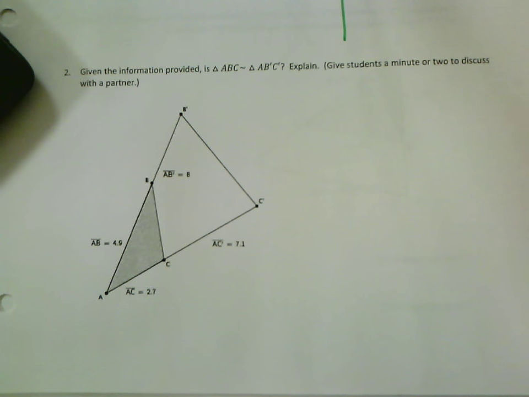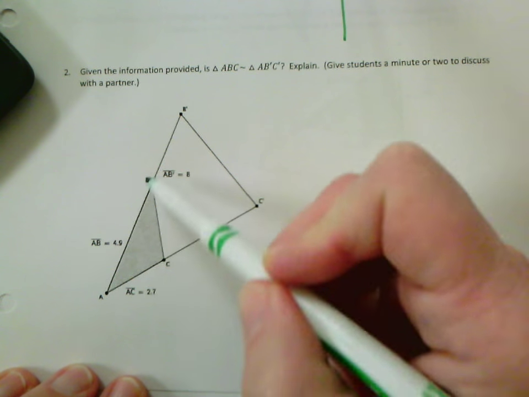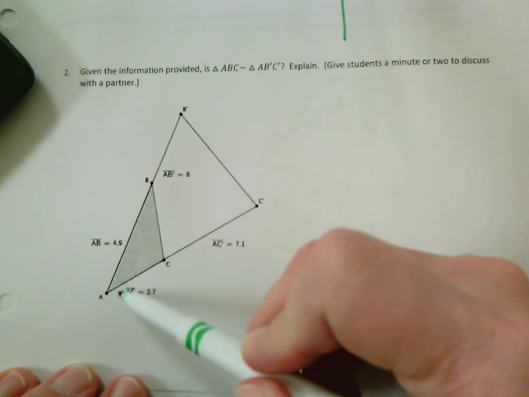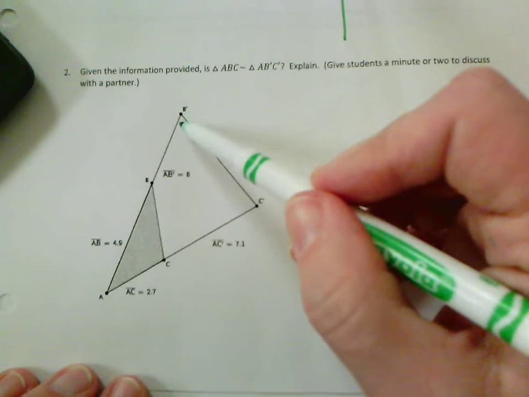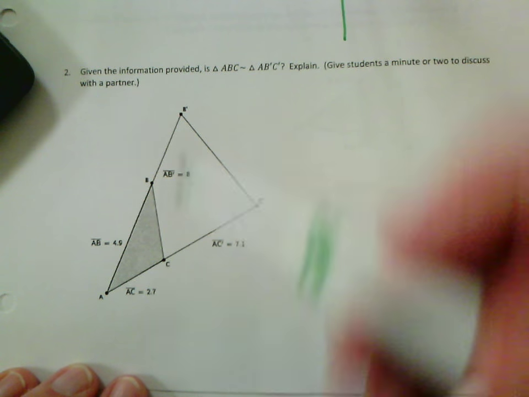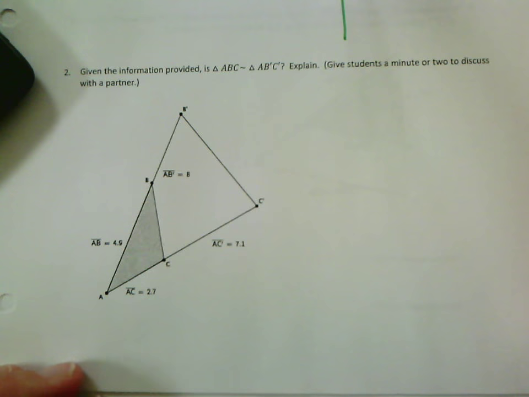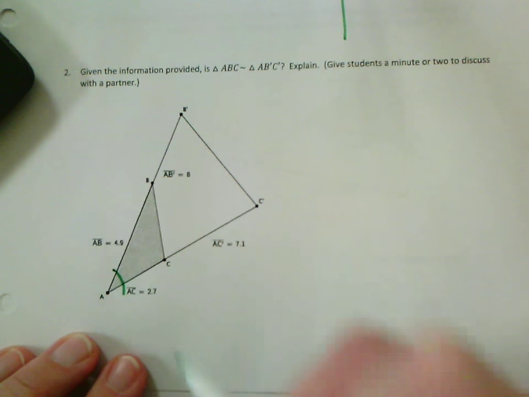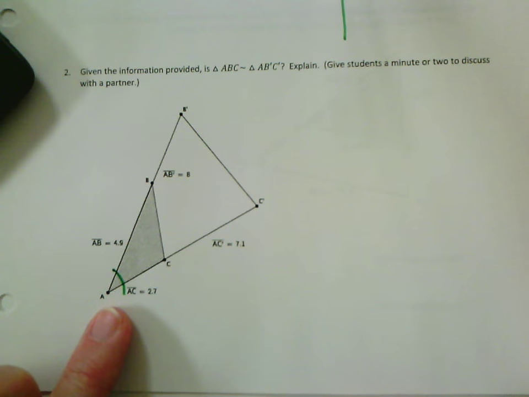Okay, let's take a look at question number 2. Question number 2 has a triangle inside another triangle. So we're trying to see if ABC is similar to A, B prime, C prime. Well, I don't know the length of this side or this side, so I can't look at the 3 side lengths. But I have some side lengths, and I do know they share a common angle. This angle A is the same in both triangles. Both triangle ABC and A, B prime, C prime share angle A. So they have one congruent angle.